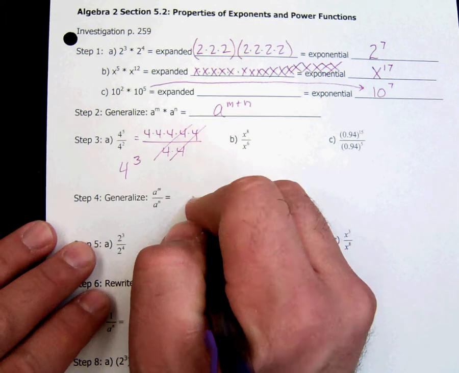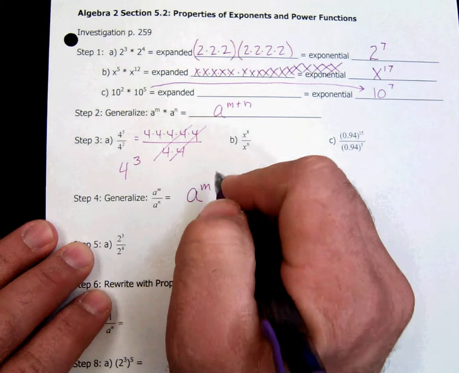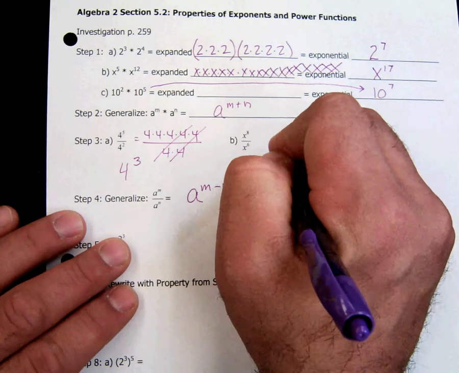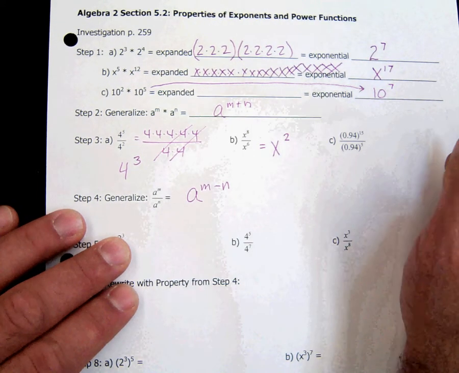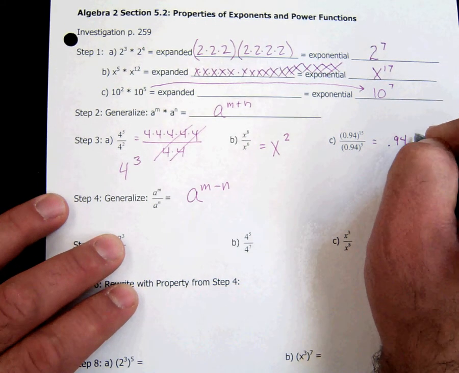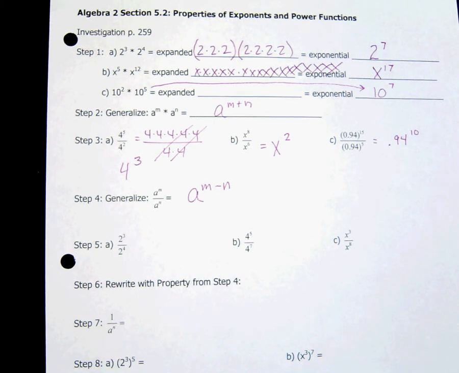Okay, the step is a to the m minus n. Now, all of the problems in step 3 were what we call top-heavy because the exponent on the top is larger than the exponent on the bottom, and we ended up with a positive exponent. In step 3b, you had x to the positive 2. In step 3c, you would have 0.94 to the 10th power. That doesn't happen in step 5 because of this.